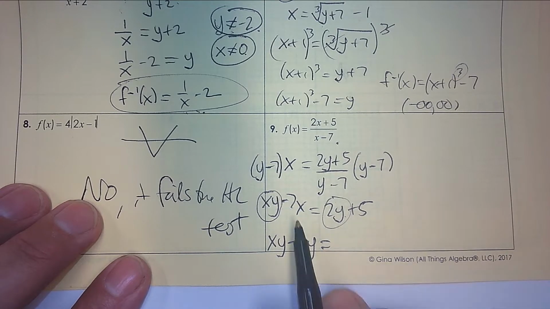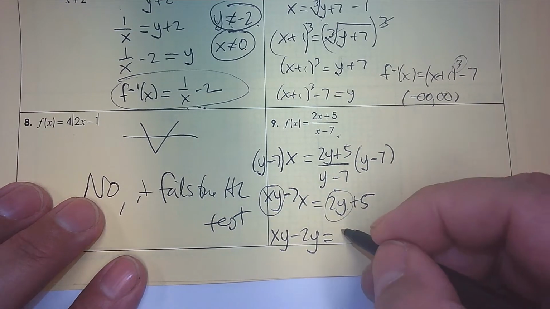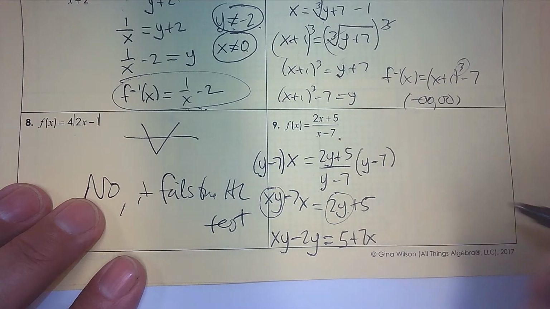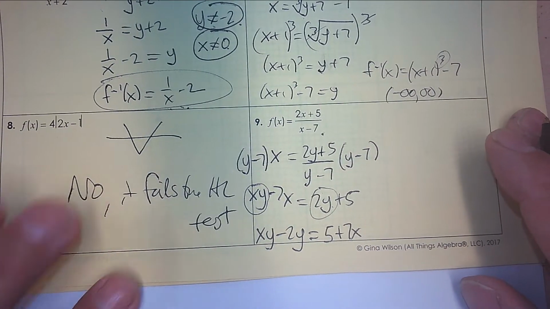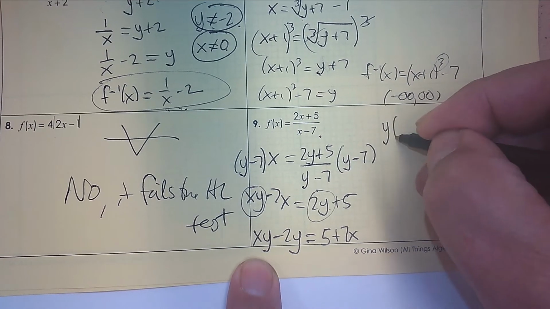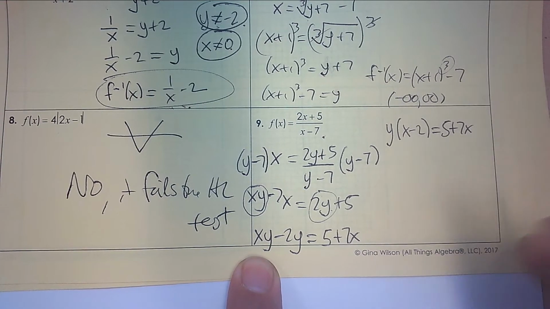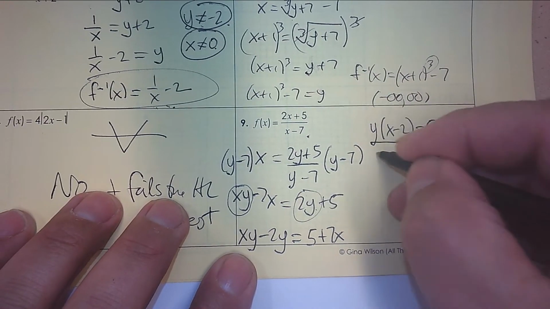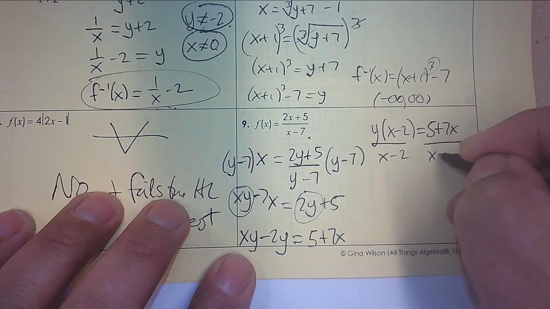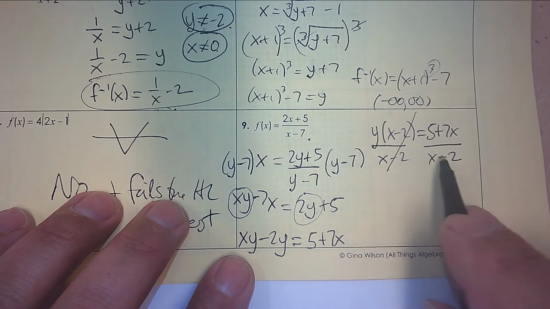If a term does not have a y in it, it needs to be on the other side. So what I'm going to do is add 7x to the other side. Because I separated them, I can now factor out the y, and I have x subtract 2. And then I'm going to divide. So once I factor out the y, it becomes easy now to get y by itself.